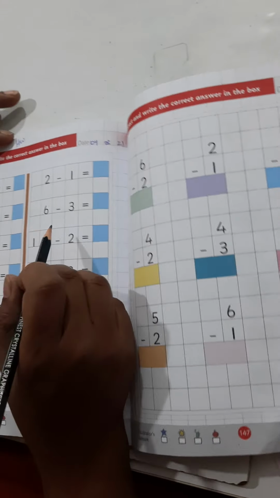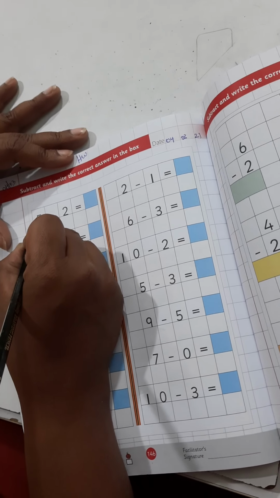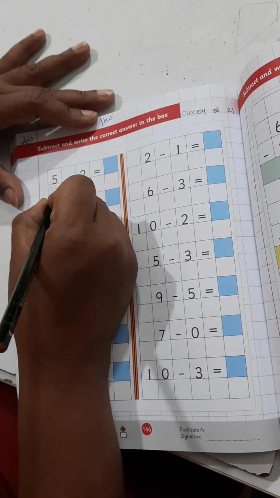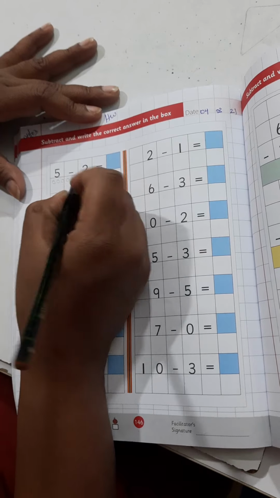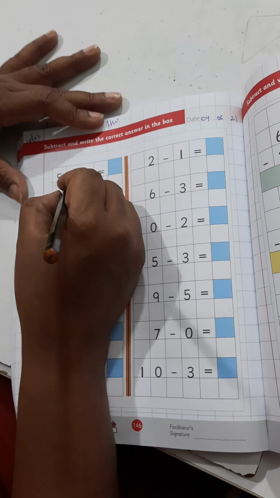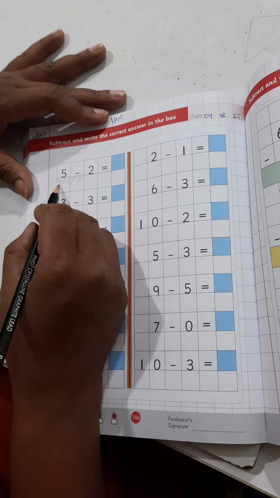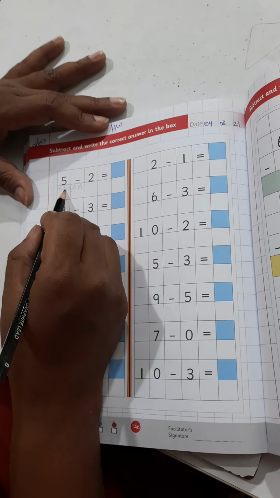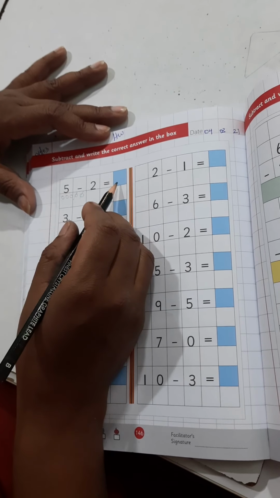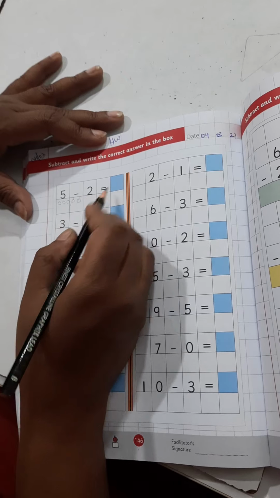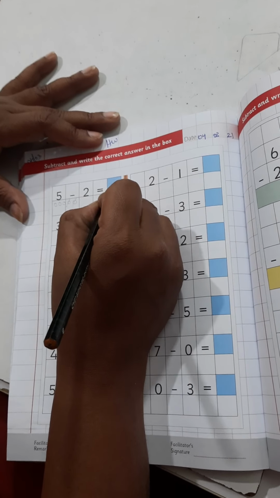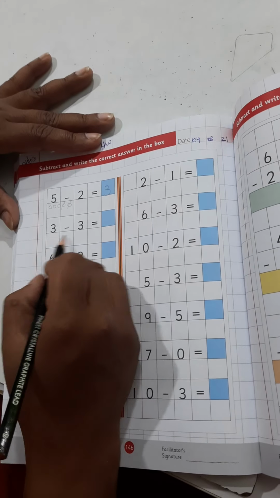So you have to minus 2 from 5. We will draw 5 circles: 1, 2, 3, 4, 5. And I have to minus 2: 1, 2. Cut out 2 circles and the remaining circles are 1, 2, 3. So the answer is 3. 5 minus 2 is 3. So you write 3 here. Similarly, you have to do the rest of the sums.